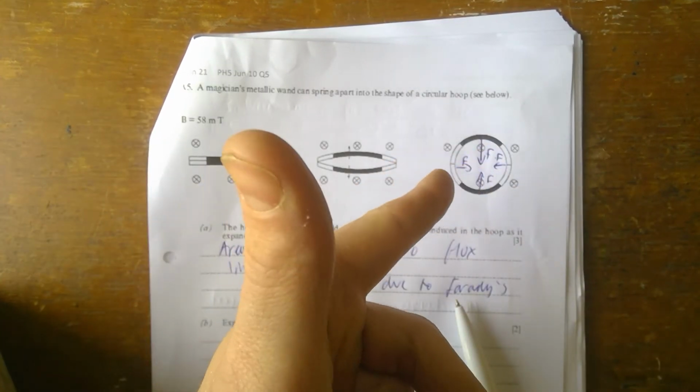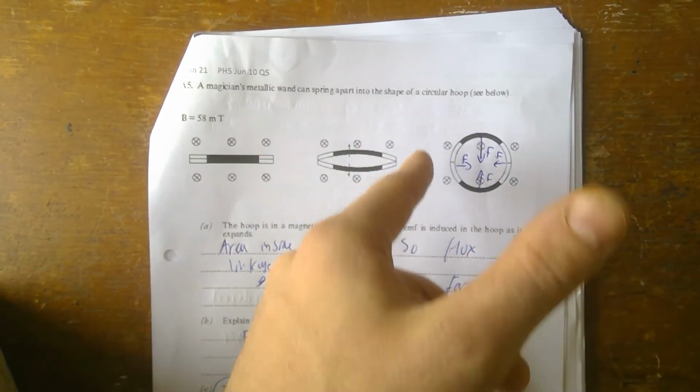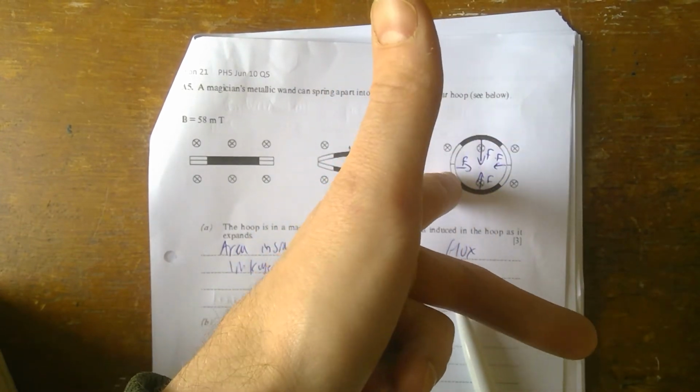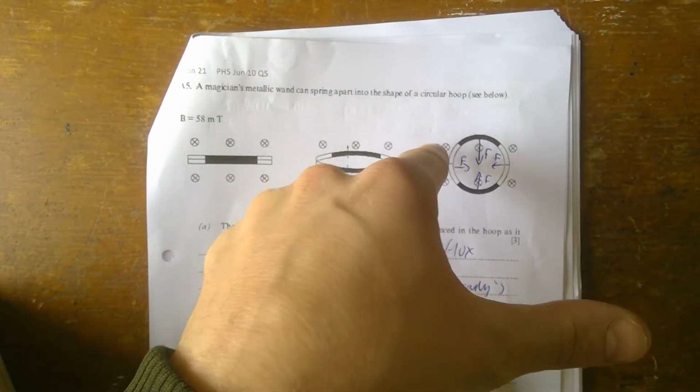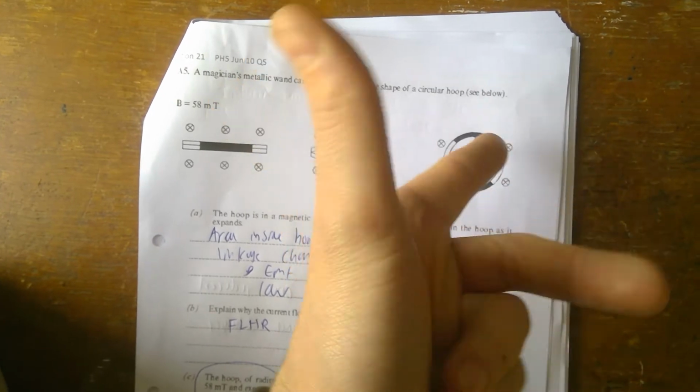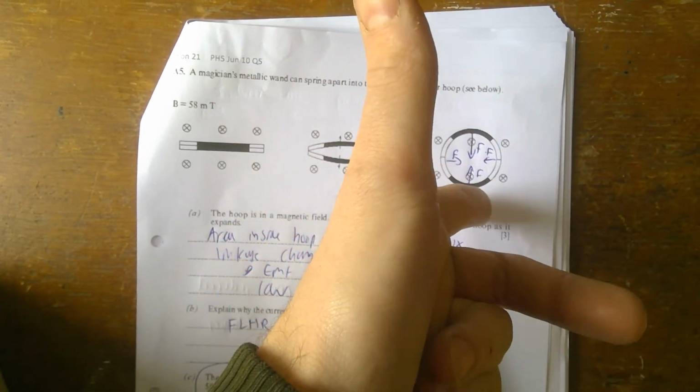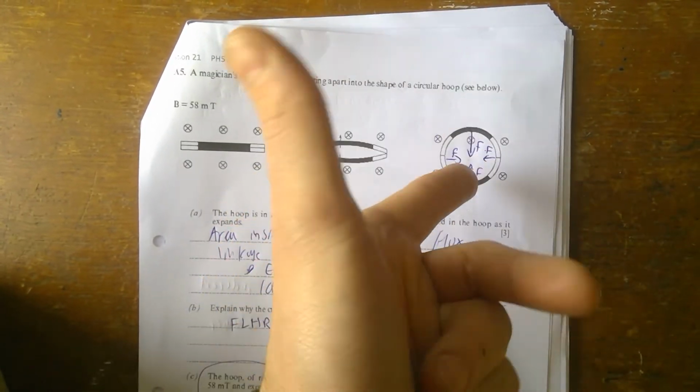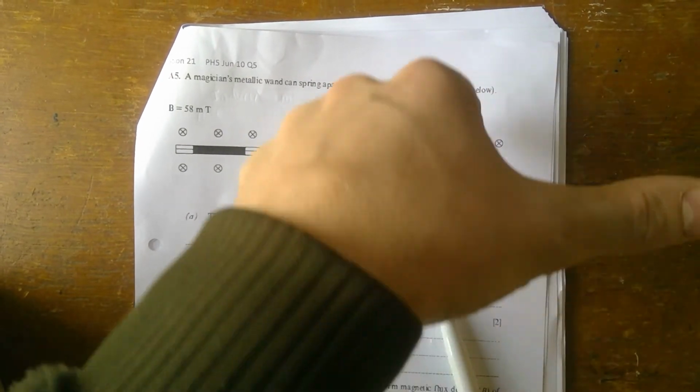the field is into the page. If I get the current flowing that way round, my thumb is pointing towards the centre. The force should be to the centre at all points.